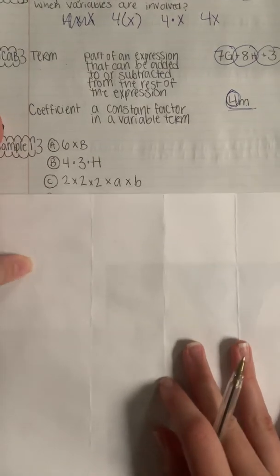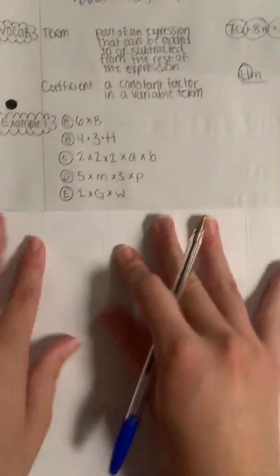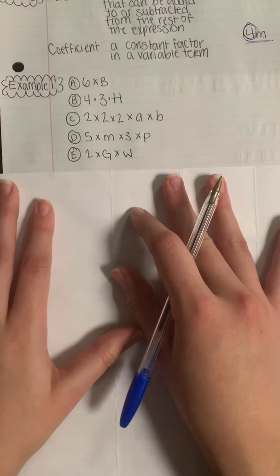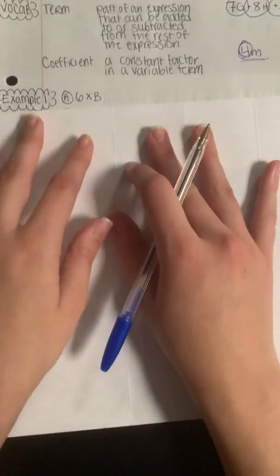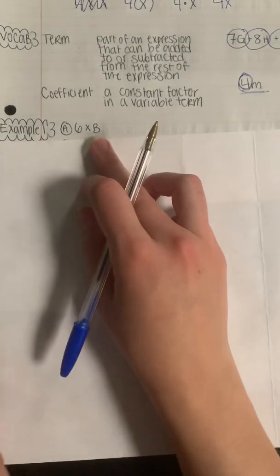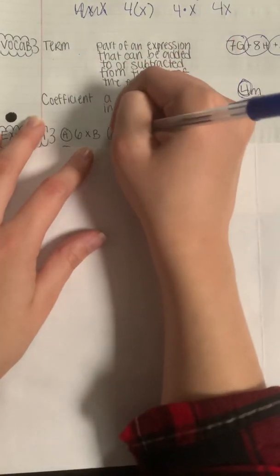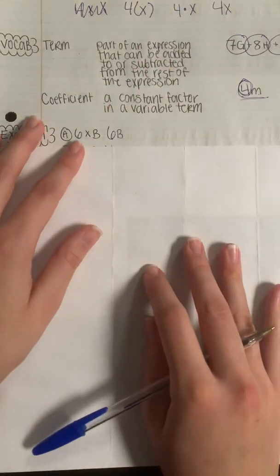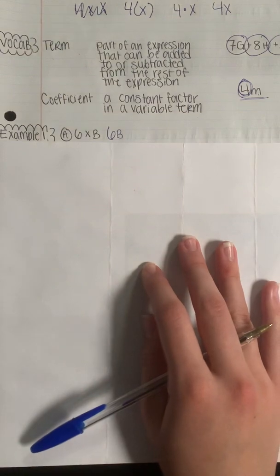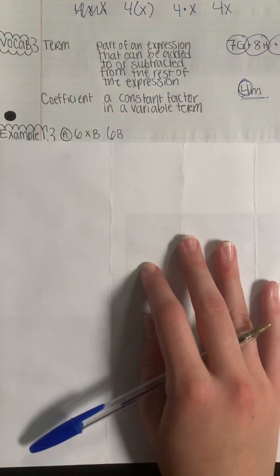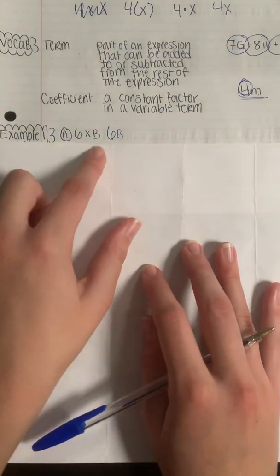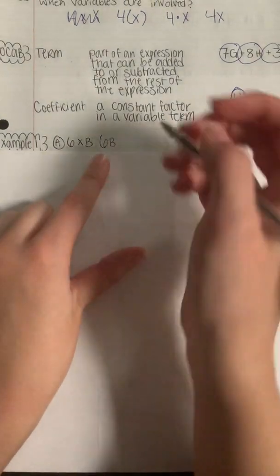Okay, for the first example, we have 5 different problems, and we're just going to break them apart so that we understand them. 6 times b, remember we don't use the multiplication sign anymore, so I'm going to write this as 6b, or 6 dot b, or 6 parenthesis b. And let's understand this. 6 is the coefficient, just like we learned up here.